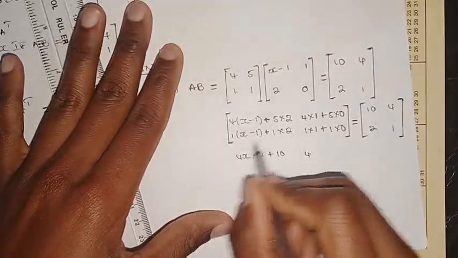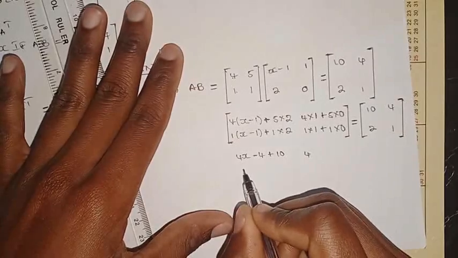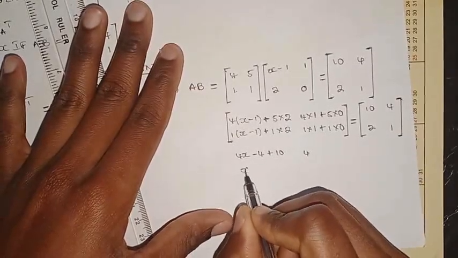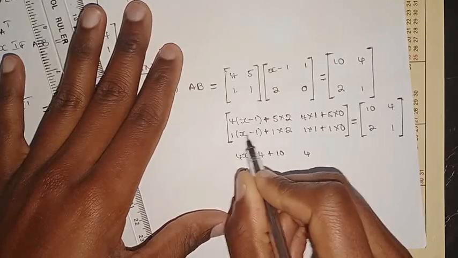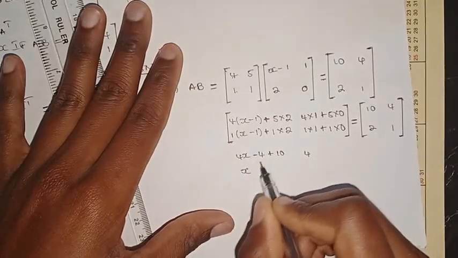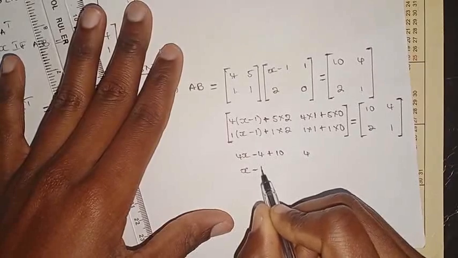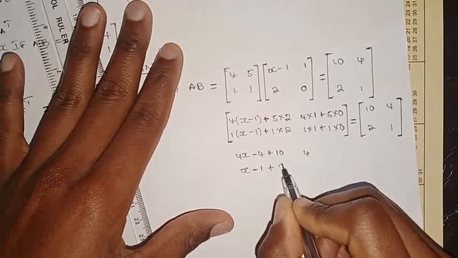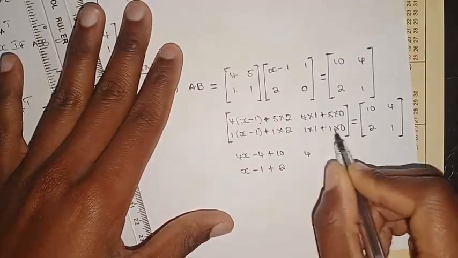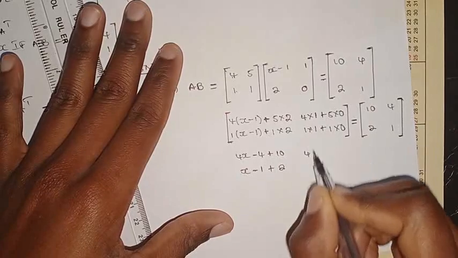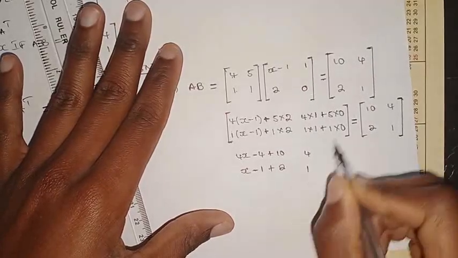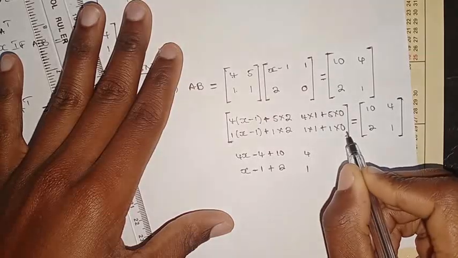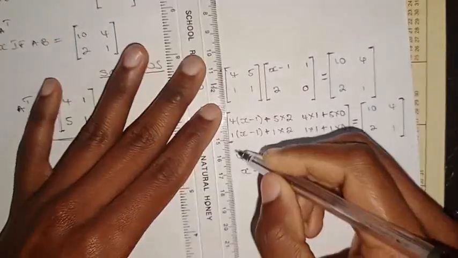Let us go below here. What is 1 times x? It's just going to be an x. What is 1 times negative 1? It's just going to be negative 1. Plus, what is 1 times 2? It's going to give us a 2. Let us go here. What is 1 times 1? It's going to be a 1. Plus 1 times 0, it's a 0, so there's no need of indicating the 0.